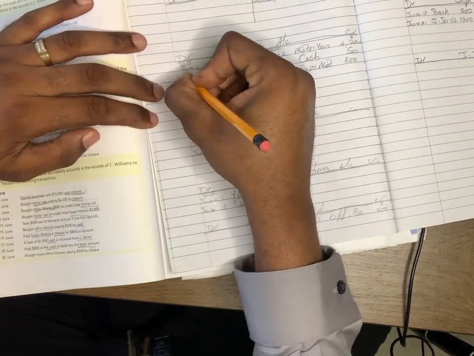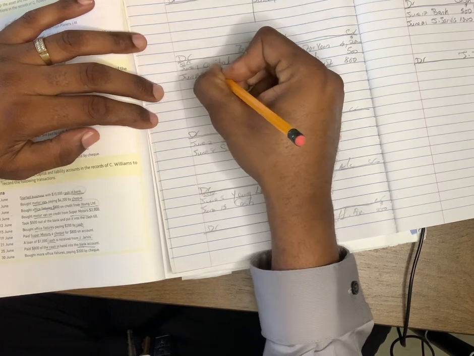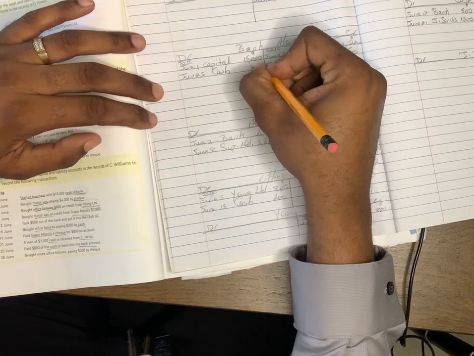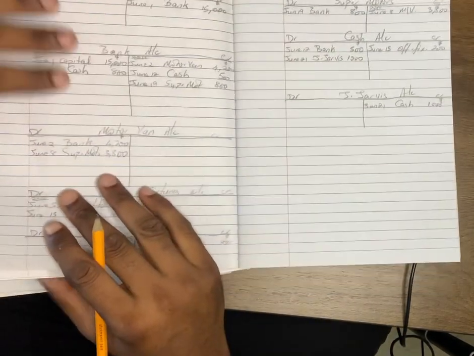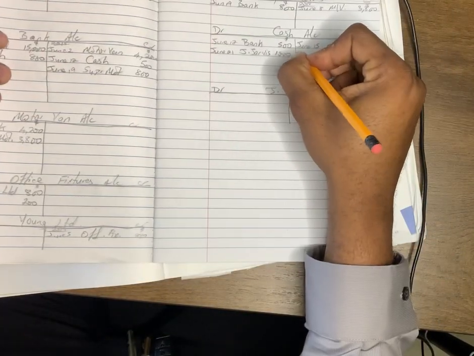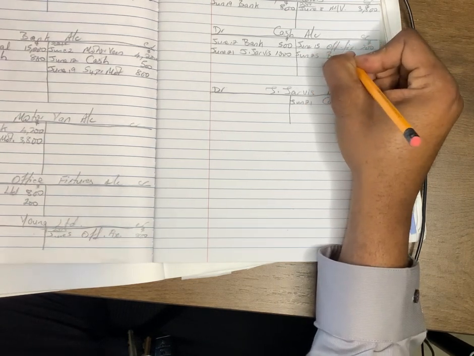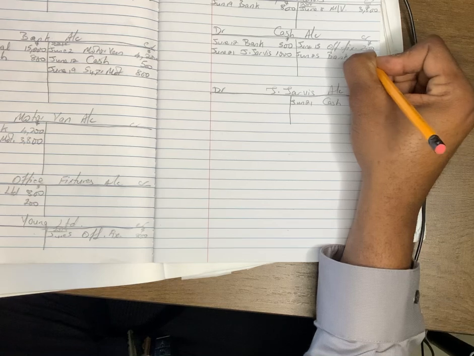So June 25, maybe because it is payday, don't know. June 25, 800, debit the bank account to show that it is receiving $800, and we have to credit the cash account now. June 25, bank, $800.